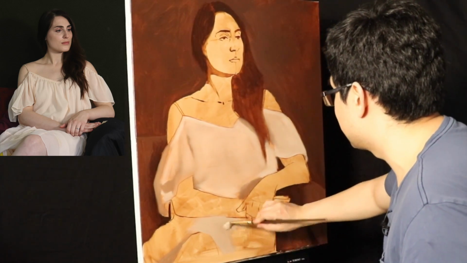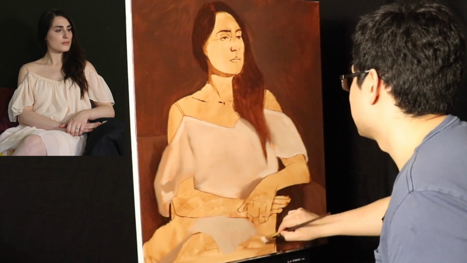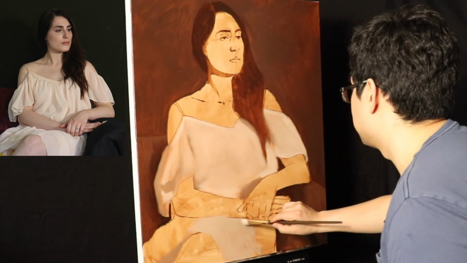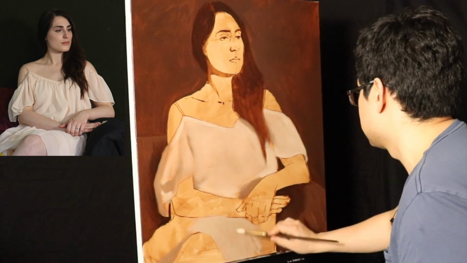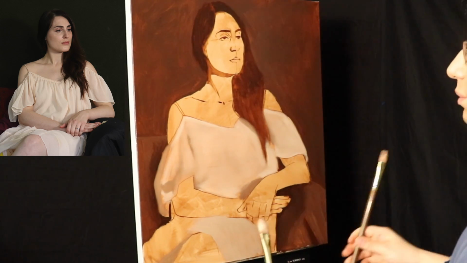I don't really think I'm going to go for the exact patterning today, since that's not really what this stage is about. This stage is about just prioritizing the light and dark shapes.